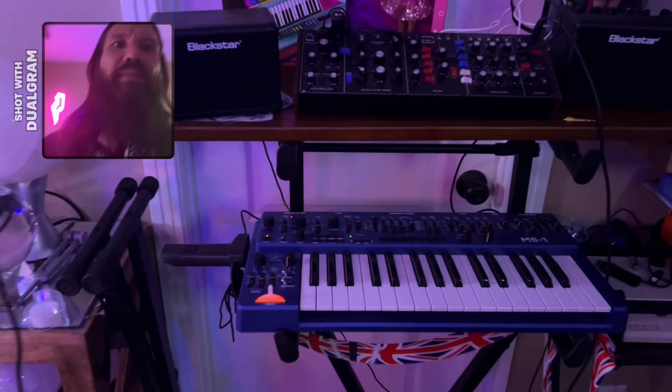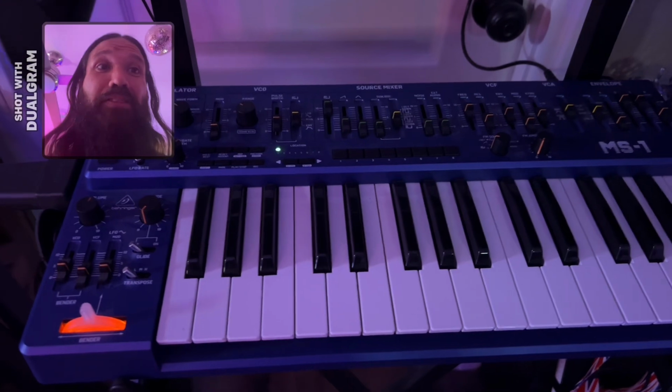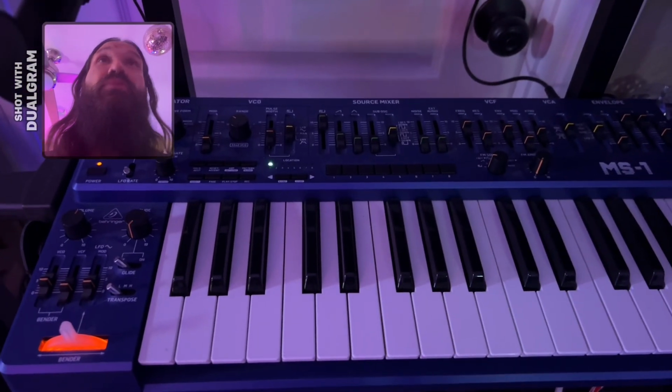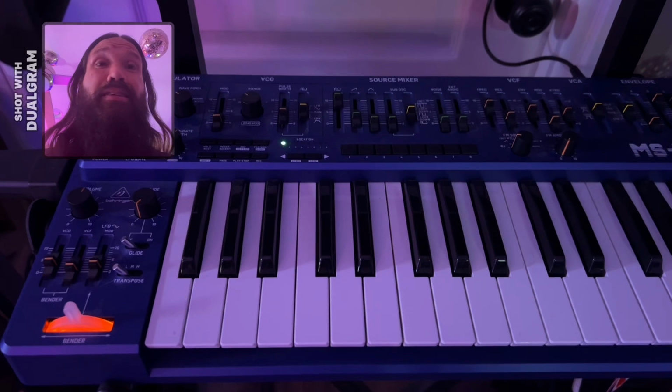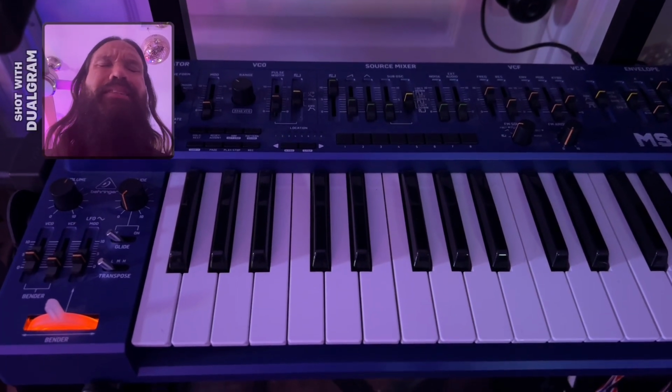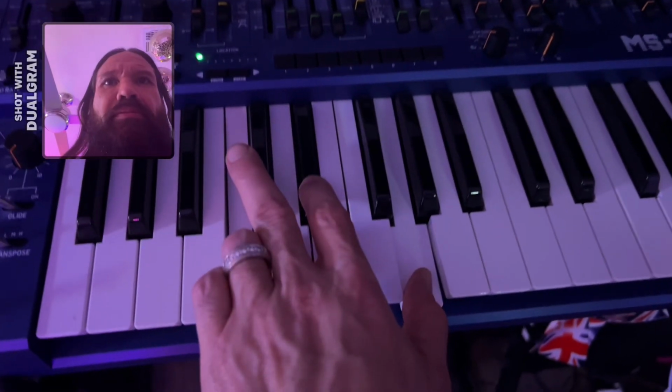So right here, I don't play this a lot, but this is the Behringer MS-1. It's a cool analog synthesizer. It's a clone, but it can do almost everything that the original Roland SH-101 could do. Now, again, here's my C minor.